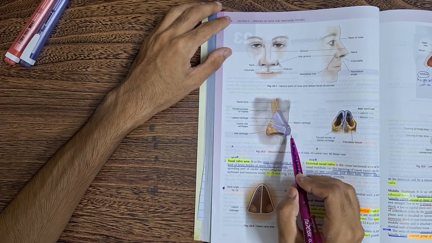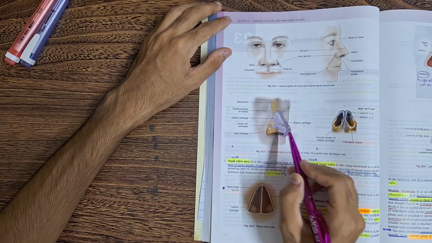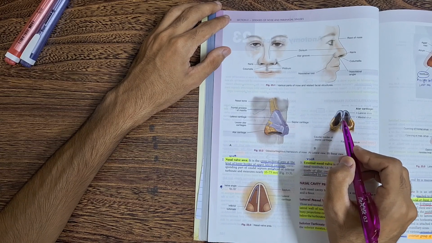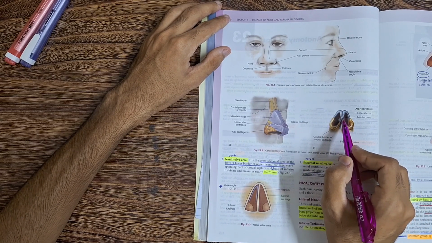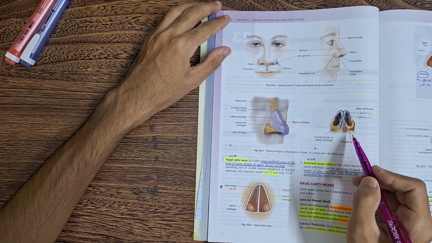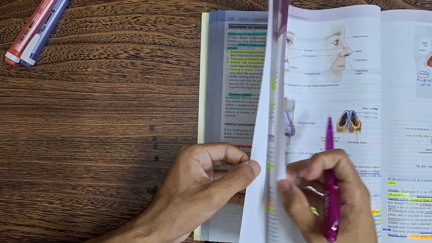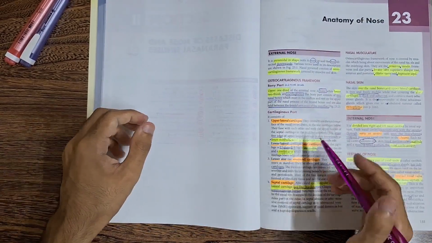And if we look on the inferior aspect of the alar cartilage, right, this is the alar cartilage and this is its inferior aspect, you are able to see this is having two cruras. This is the medial crura and this is the lateral crus or the crura, right? So this is important.